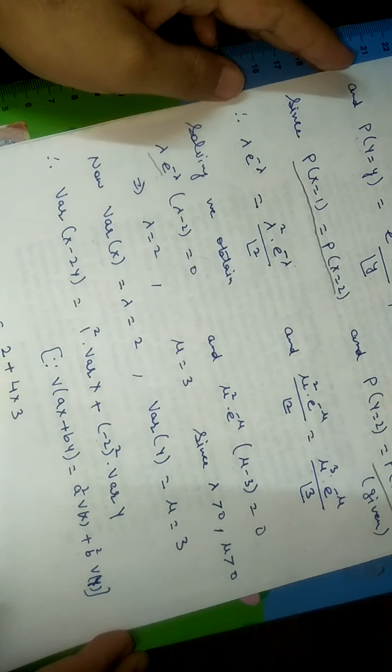So in this way we can apply Poisson distribution.